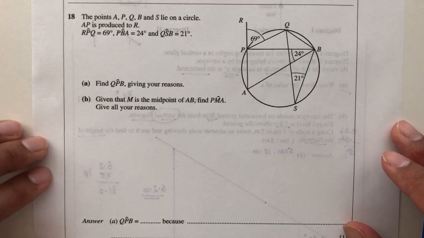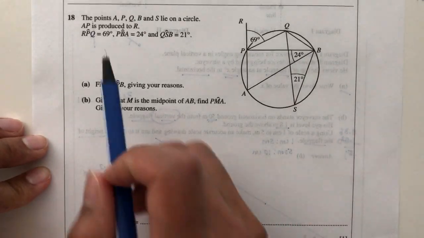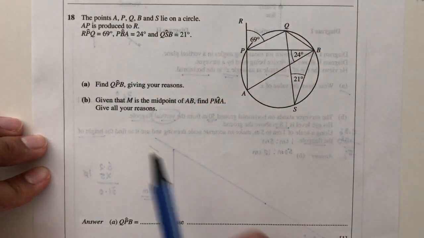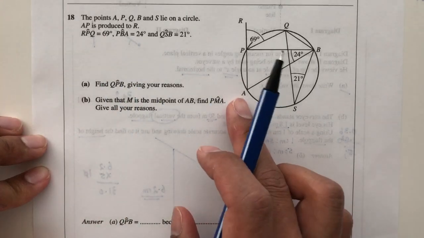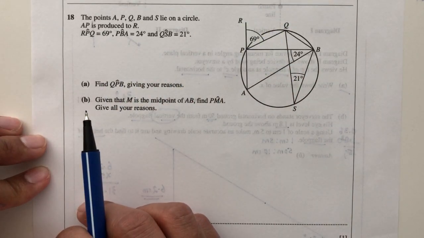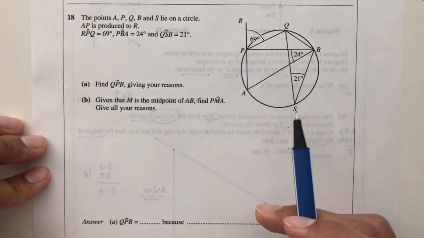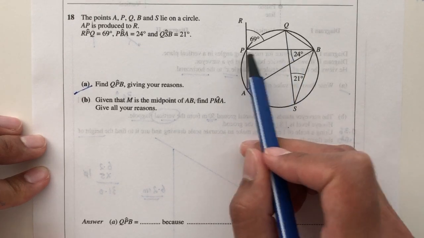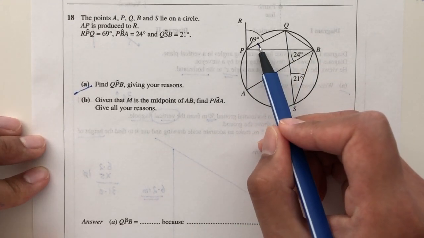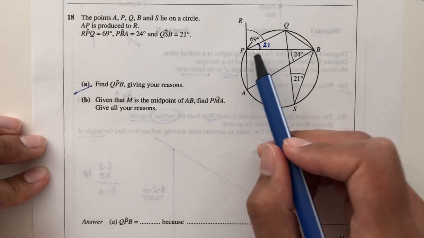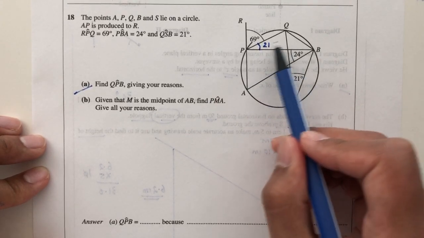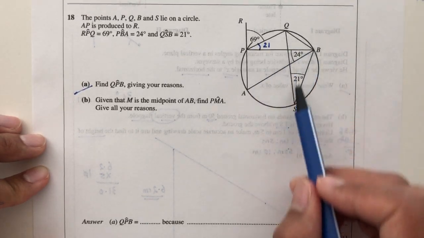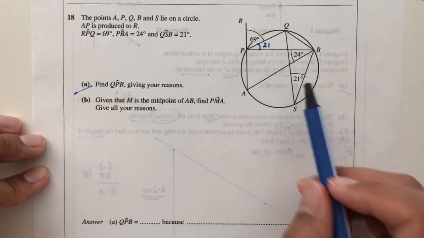Now question number 18, we have a circle question. It says the points A, P, Q, B, S lie on the circle, this one. AP is produced to R, this one is produced to R. And these are the angles that are given to us. So part A, find QPB. QPB is equal to 21. The reason is because this angle here is on this segment QB and reflecting to this one as well. So as you can see, this one is the same as this one, right?